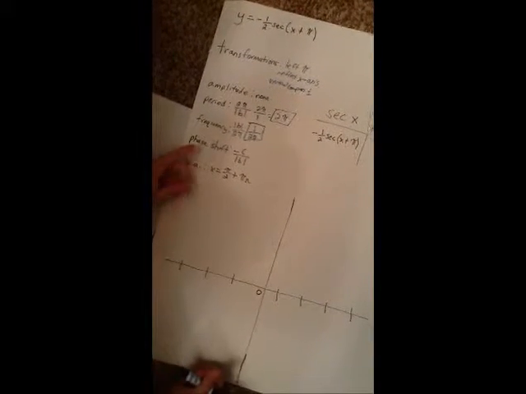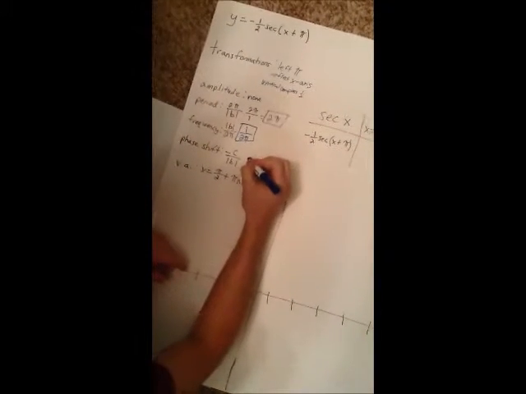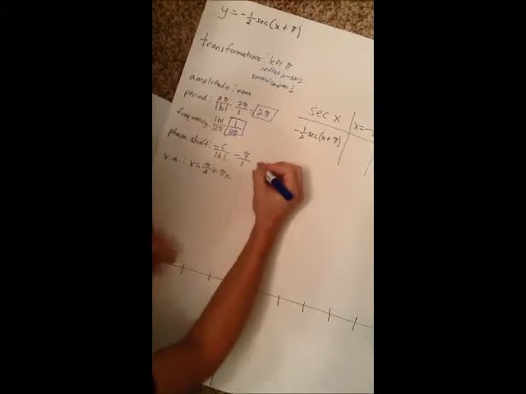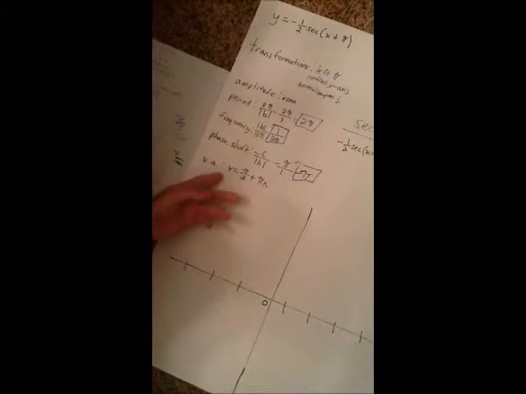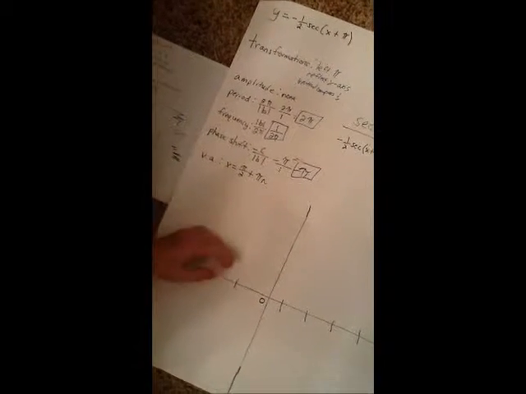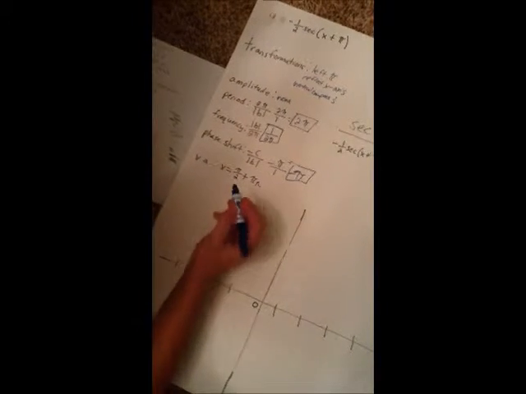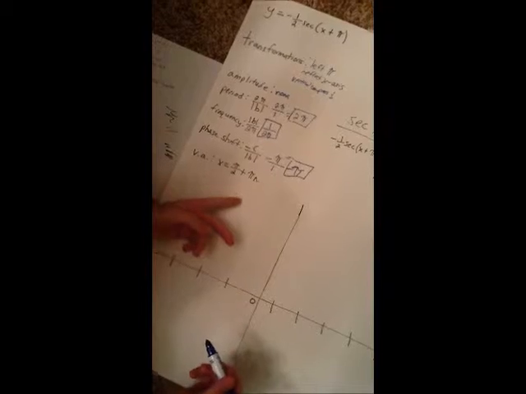So the phase shift is negative c over the absolute value of b. For this one, it's negative pi over 1 or negative pi. So the vertical asymptote. Miss Schreiner says asymptote. Anyways, the asymptote for the parent function is x equals pi over 2 plus pi n.